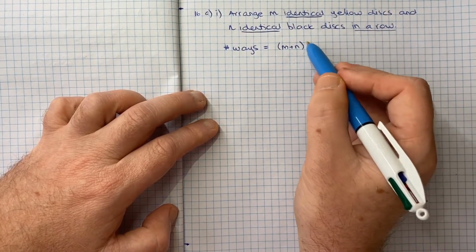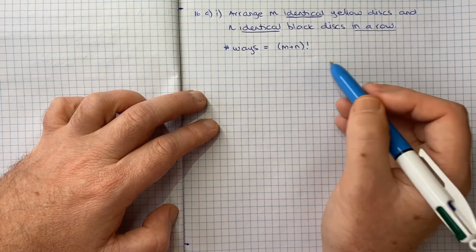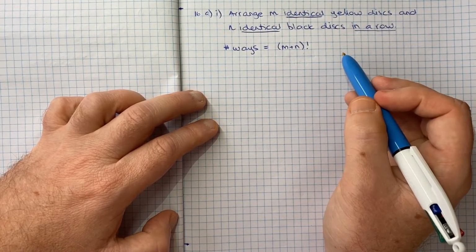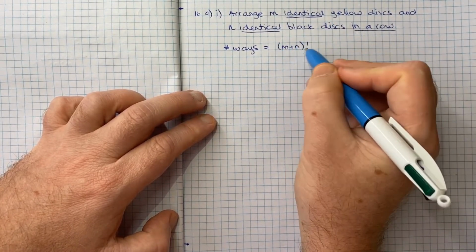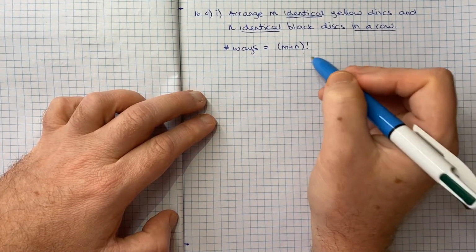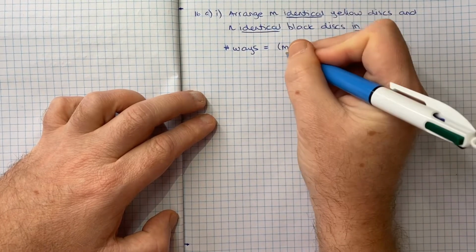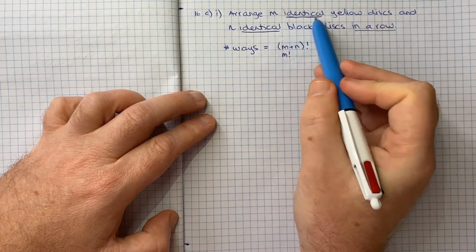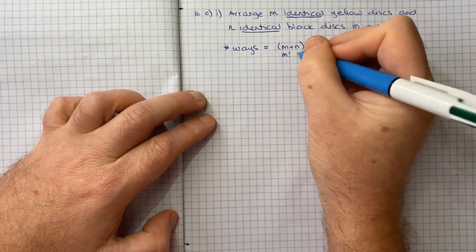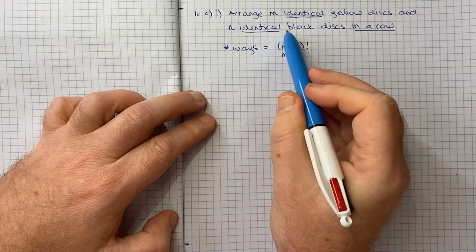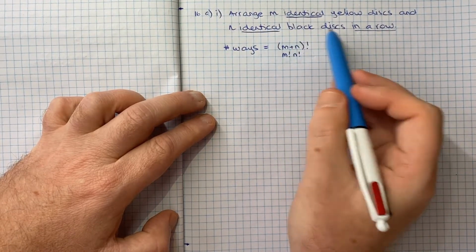So there's actually a lot fewer ways you can do the arrangement, given that you can't distinguish between a whole bunch of the discs. So the way we reduce this result is to divide. We divide first by M factorial, and that's how we take account of our identical yellow discs, and then also by N factorial, because that's how we take account of our identical black discs.